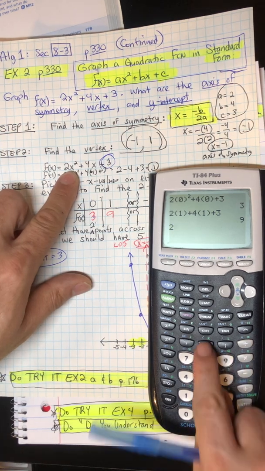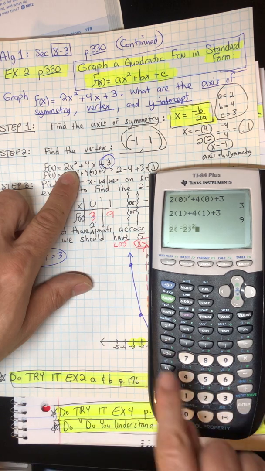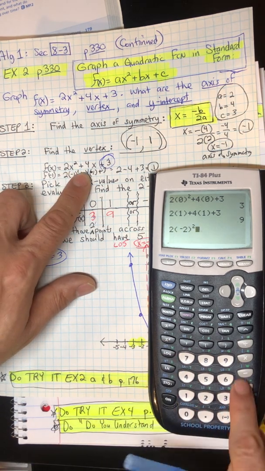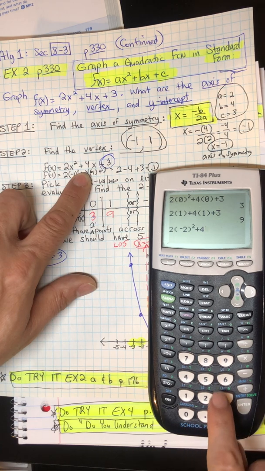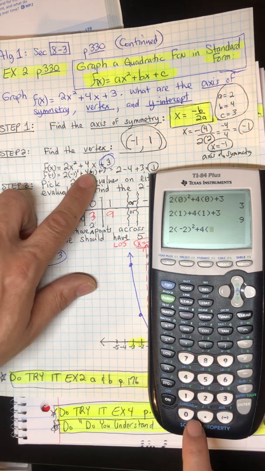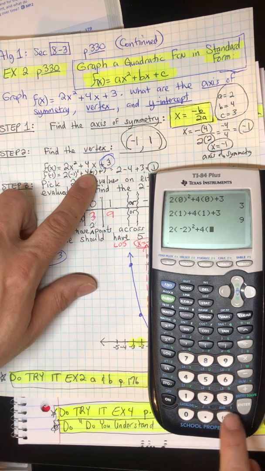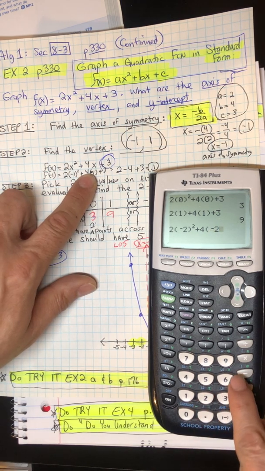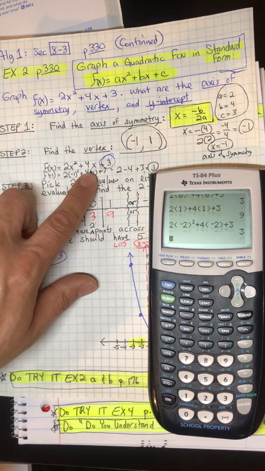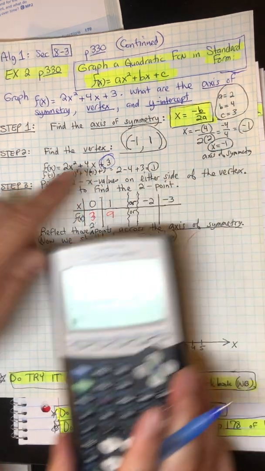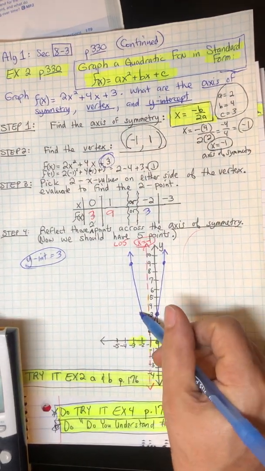So 2 times (-2) squared plus 4 times (-2) plus 3. Enter. 3. The answer is 3. Yeah, that was right. So (-2, 3). Let's see if it's right. (-2, 3). Yeah, that was right.